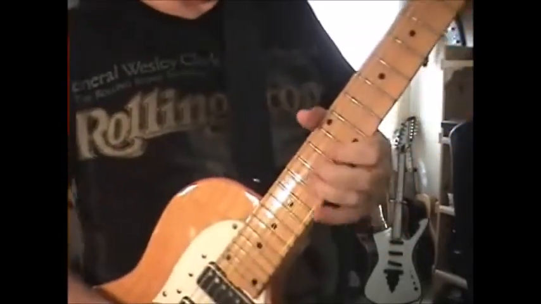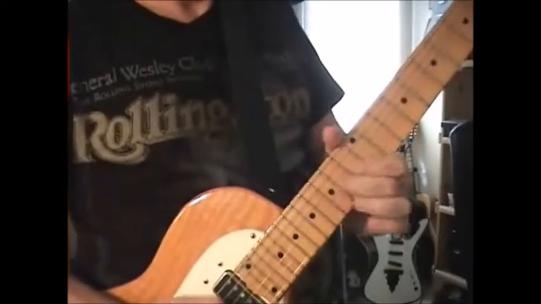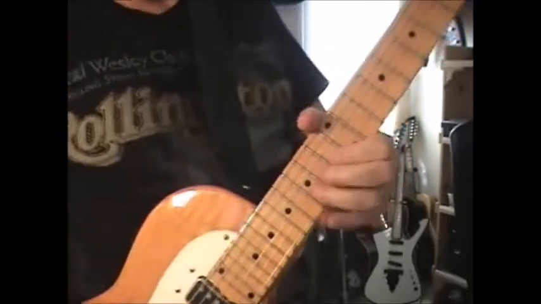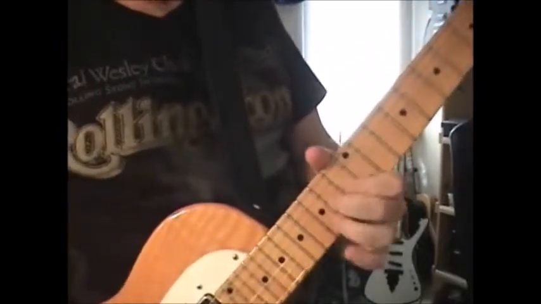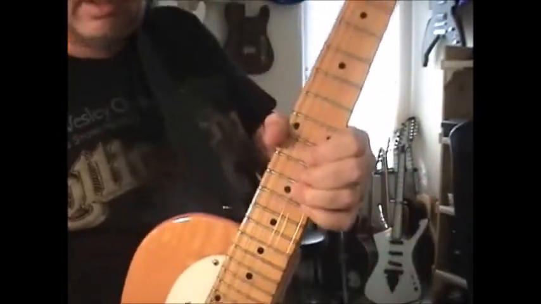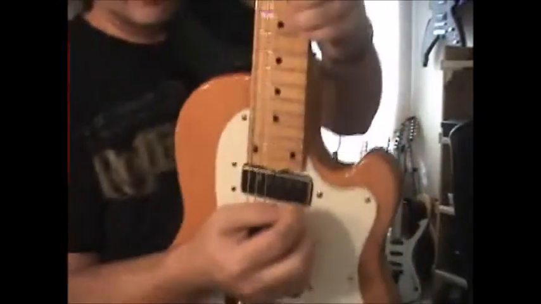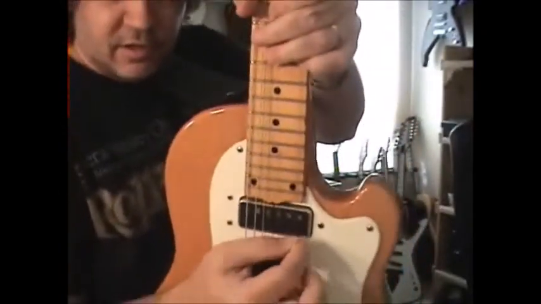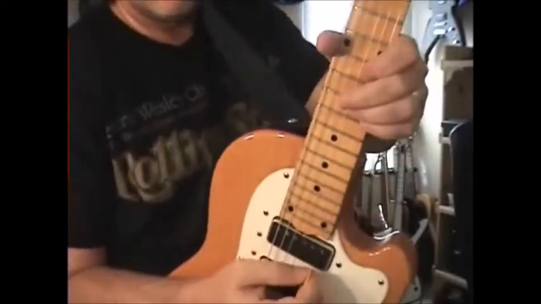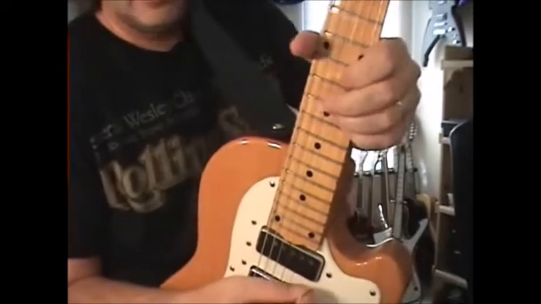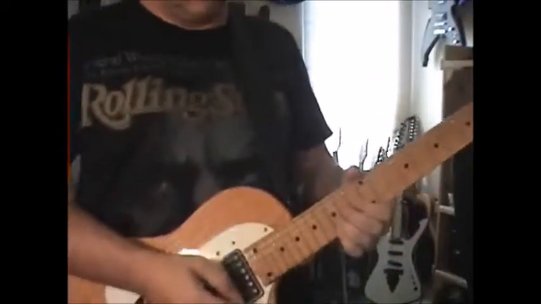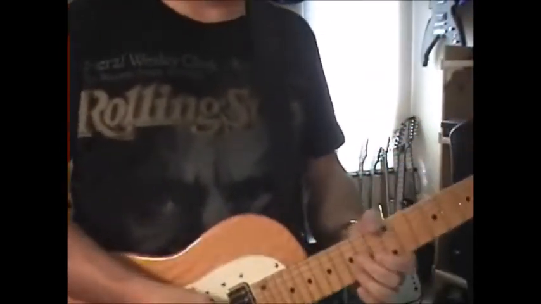Or you can just do just the one note, not even have to include the high E string. Simply take that and strip it down. That's just simply alternating picking as you're releasing that bend. Get the English siren sound. This one goes to 11. So you can do everything with that one.